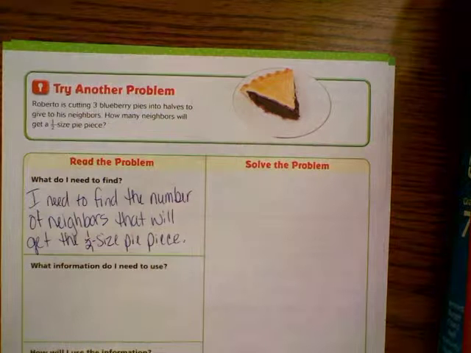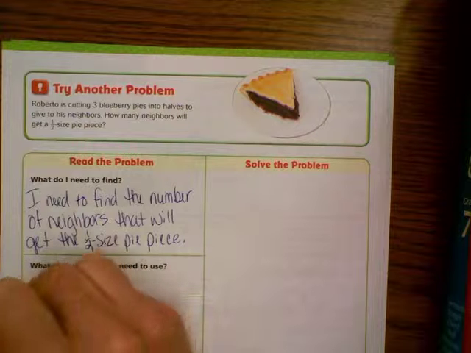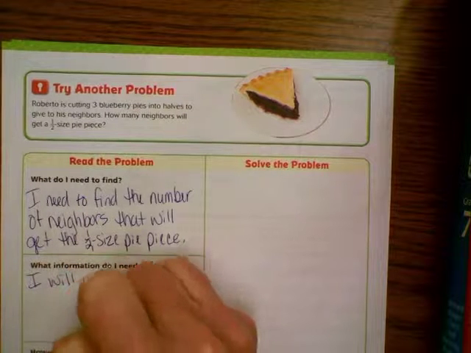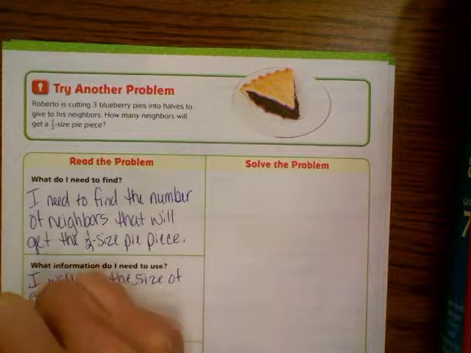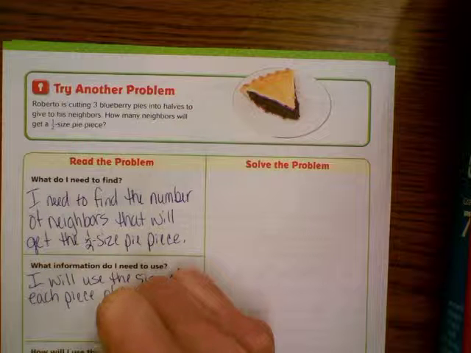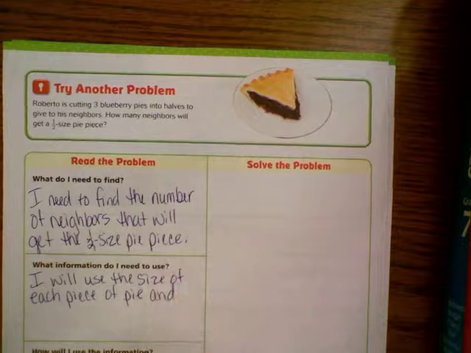The information that we're going to use is the size of each piece of pie, and the total number of pies Roberto has.